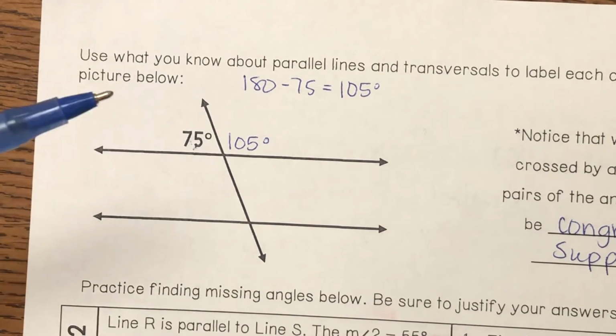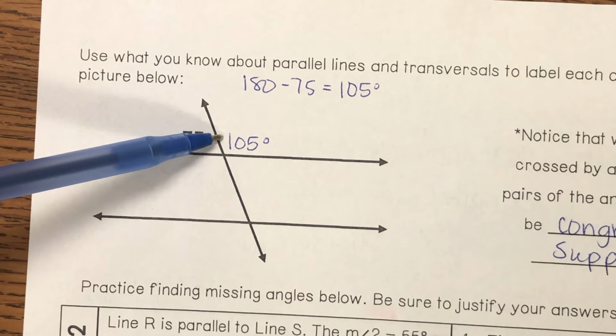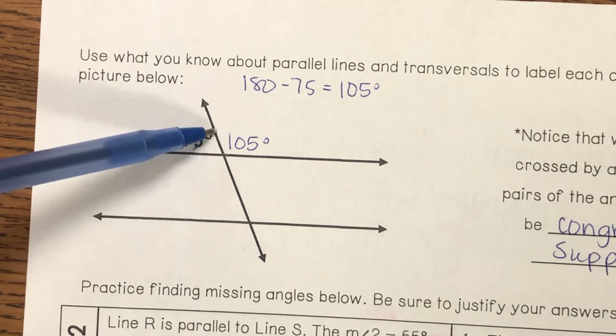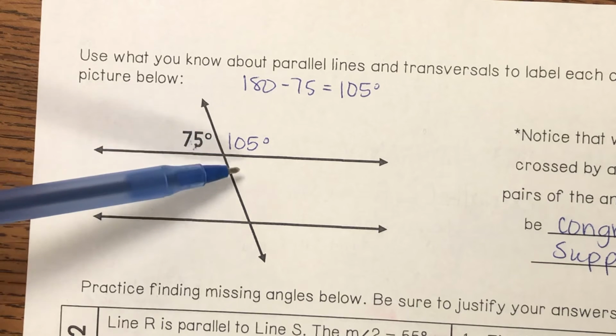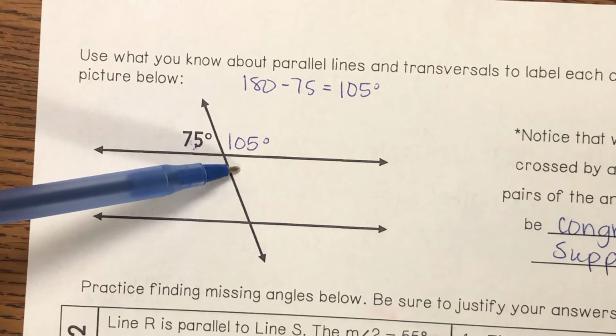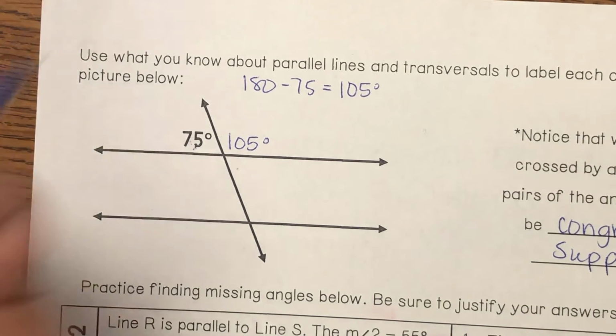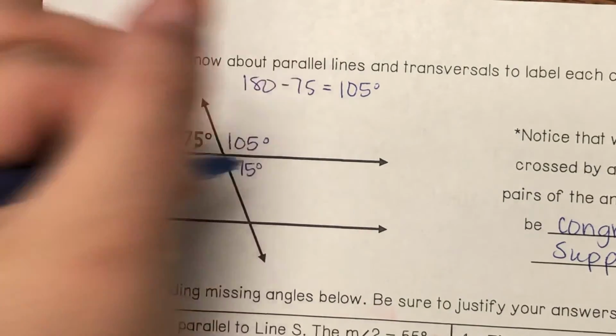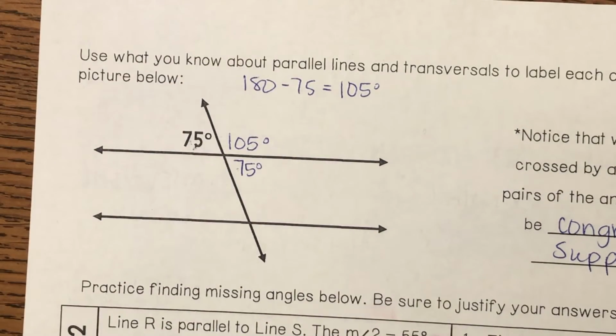Furthermore, if this angle is 105 and this angle, they create this straight line, so this one plus this angle would also equal 180 degrees. So if I know that this angle is 105, I know that this bottom one has to be 75 because 105 plus 75 equals 180.